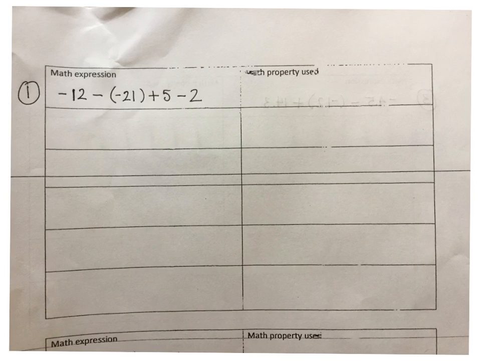Okay, so on problem number 1, we have negative 12 minus negative 21 plus 5 minus 2. Every time I said the word minus, that's the operator that we have to change to addition, okay? So let's go through and change all the minus operators to addition. So let's put down negative 12. Change this operator from minus to a plus.